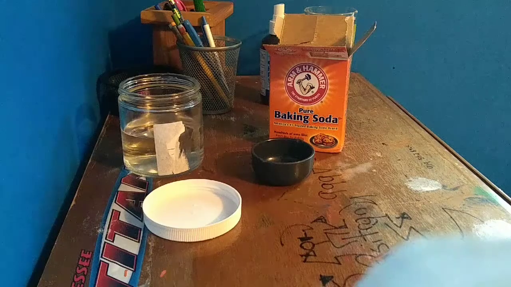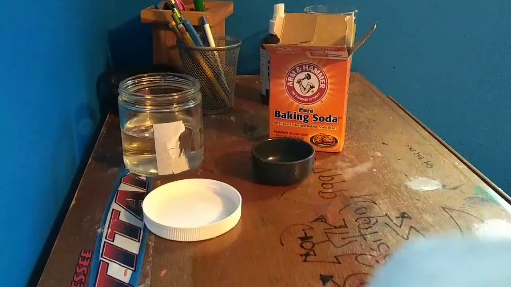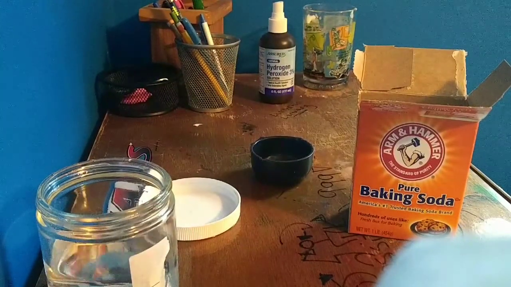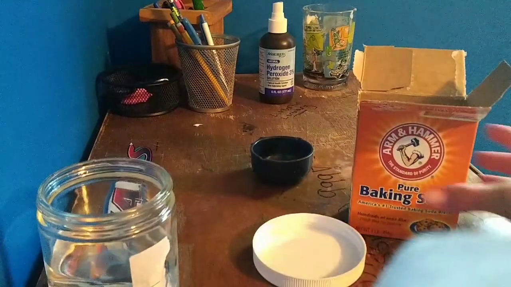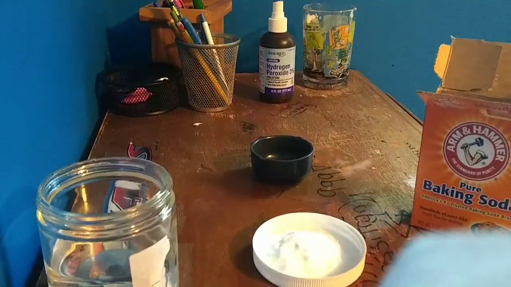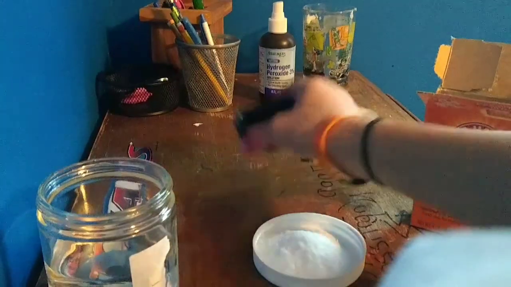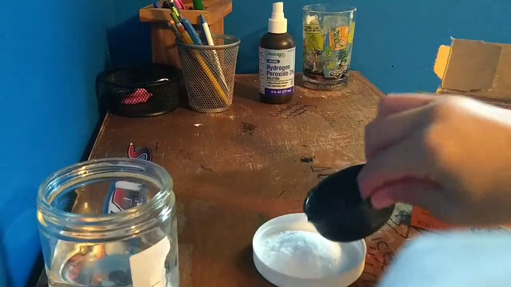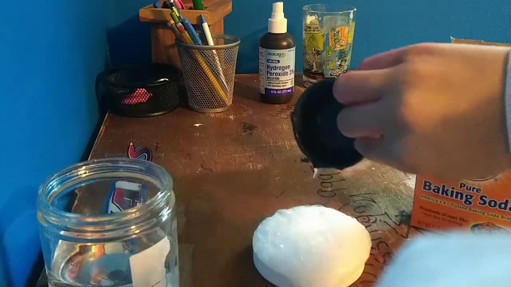Hi, this is the first experiment of the day. We have some sodium bicarbonate, better known as baking soda, and some vinegar. Now, you probably already see what's going to happen, but first we're going to take this white container and fill it with some baking soda. Now, the next thing we're going to do is grab this container and fill it with the vinegar, and then you're going to see a very cool reaction.